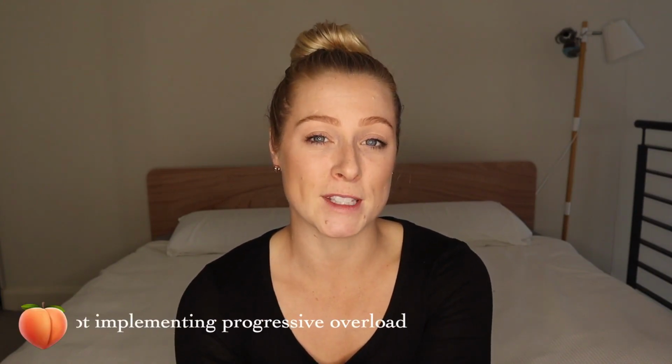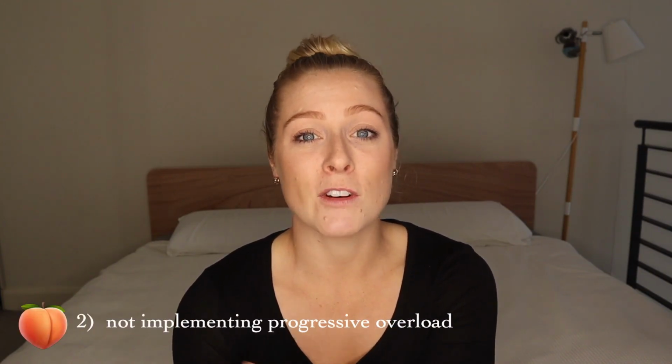The number 2 common mistake that I see is people not implementing progressive overload. So progressive overload is king, or queen in this instance, when it comes to building muscle. Without progressive overload, so without a new stressor being placed on the body, there is no reason to grow, to adapt, or to get stronger. This is why it's important to not change up your workouts too frequently.